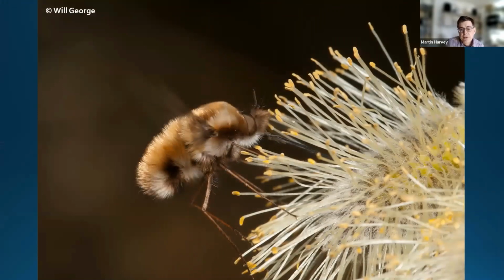And as I say, they do visit quite a wide range of flowers. This is one on one of the catkins of the goat willow or pussy willow catkins, which a lot of insects are fond of visiting in the spring. And sometimes you'll see bee flies quite high up in the sallow trees feeding on the catkins. They usually do that when the temperatures are a little bit warmer. It allows them to get a bit more active. And they are very temperature dependent.